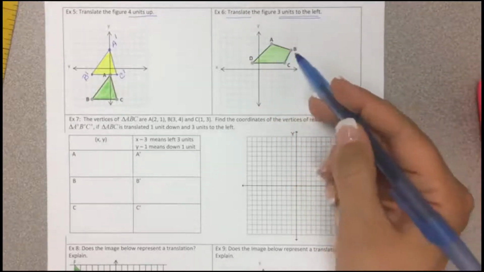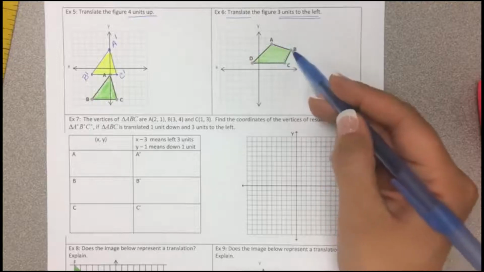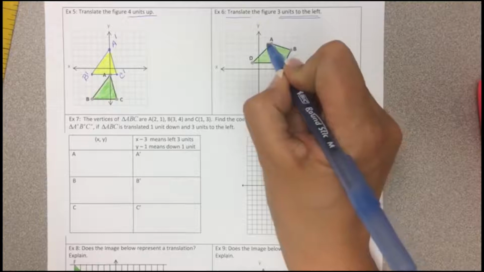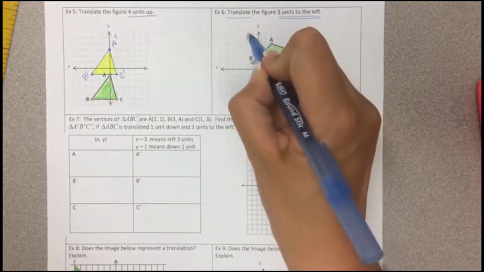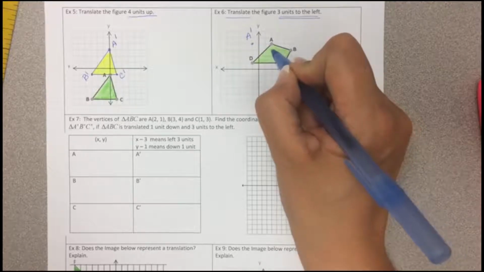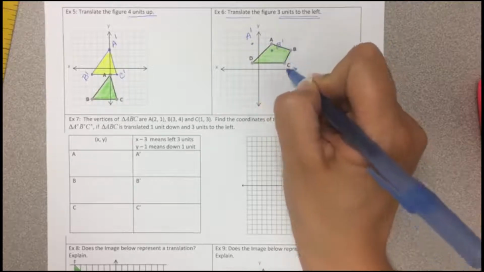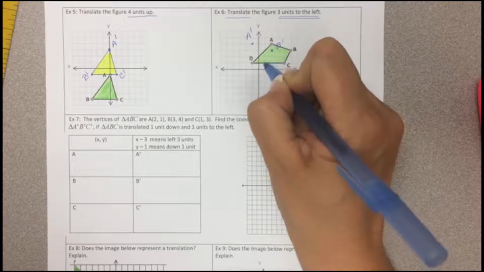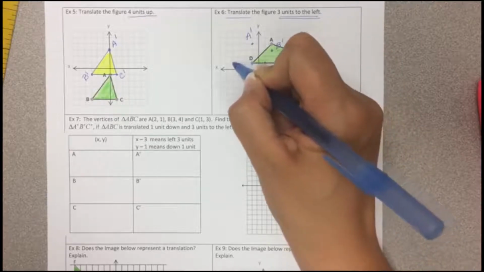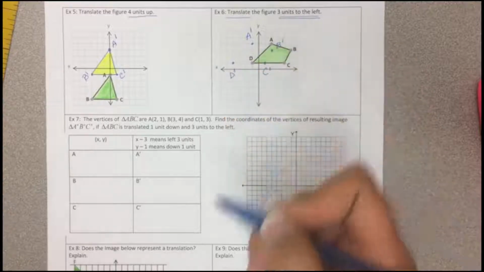Translate means slide or move the figure 3 units to the left. It means that every vertex, A and B and C and D, goes 3 units to the left. So A, 1, 2, 3, and label it A prime. B, 1, 2, 3, label it B prime. C, 1, 2, 3, and label it C prime. D, 1, 2, 3, and label it D prime.